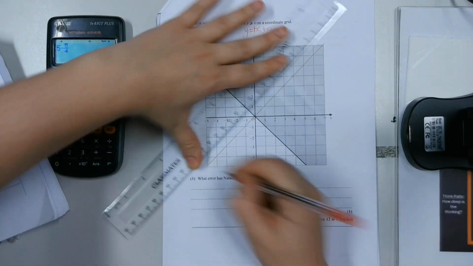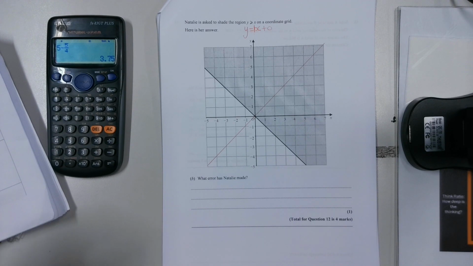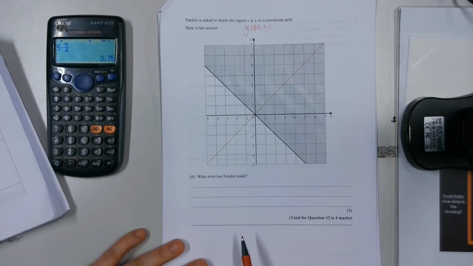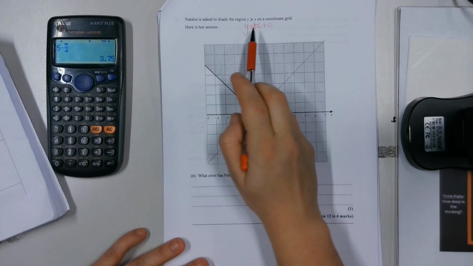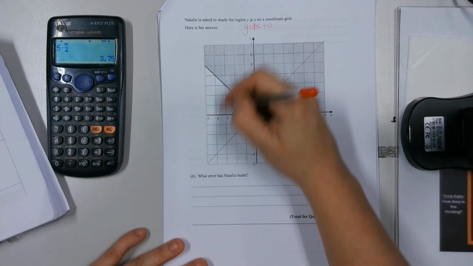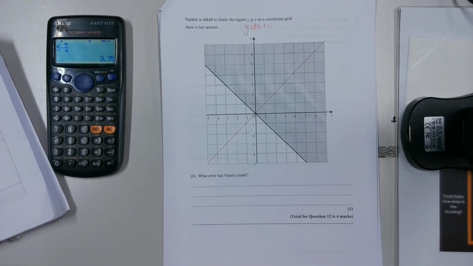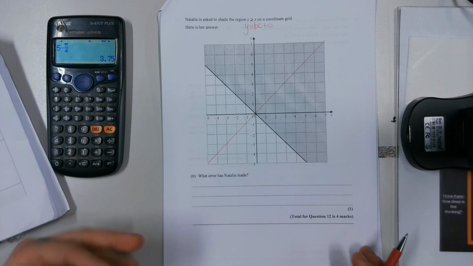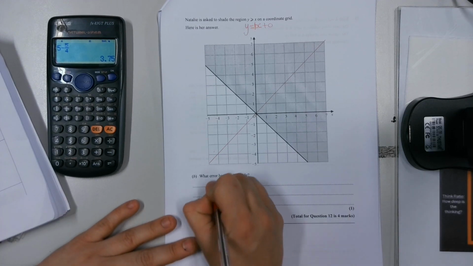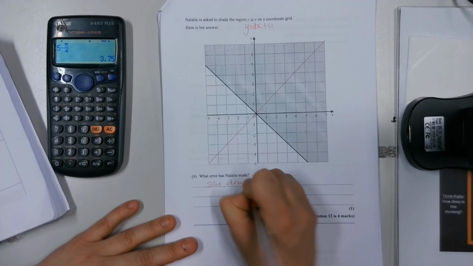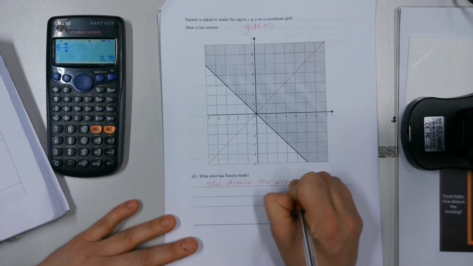And that's the mistake that she made when drawing this. And then she should have picked the correct one. So y greater than x would be this one. And she could have shaded the correct one anyway. No need to label if she shades the correct one. So she drew the wrong line.